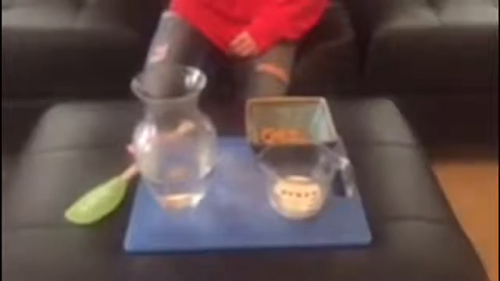Today I'm going to demonstrate a homogeneous and heterogeneous mixture. Matter is a physical substance. An element is a substance that cannot be decomposed into simpler substances. A homogeneous mixture is a mixture where the components that make up the mixture are uniformly distributed throughout the mixture.